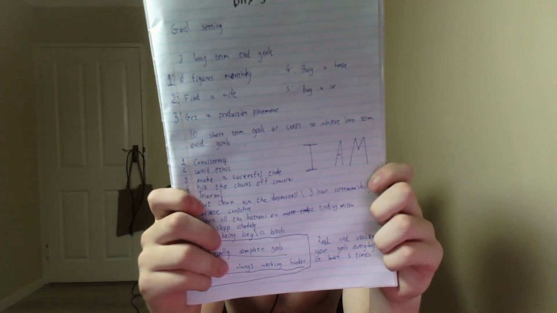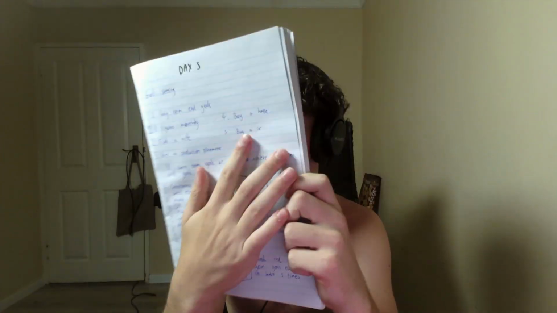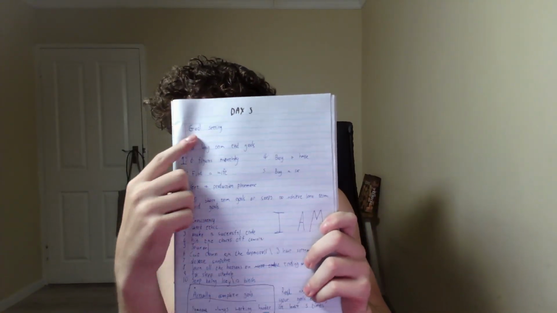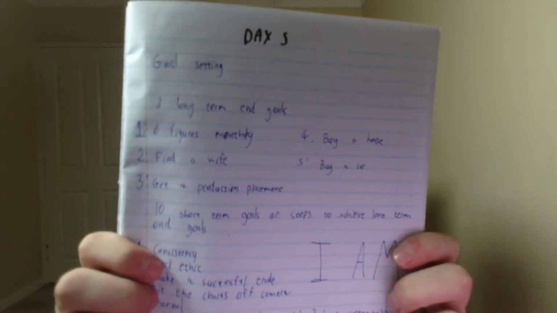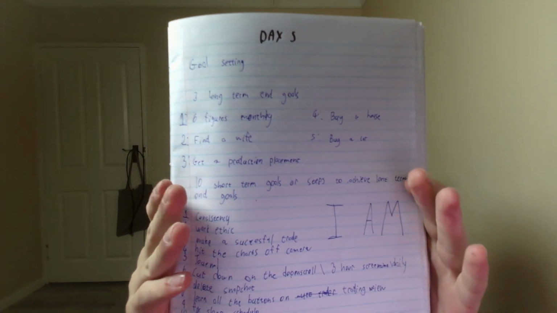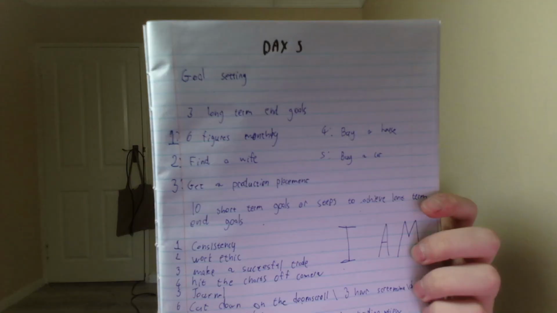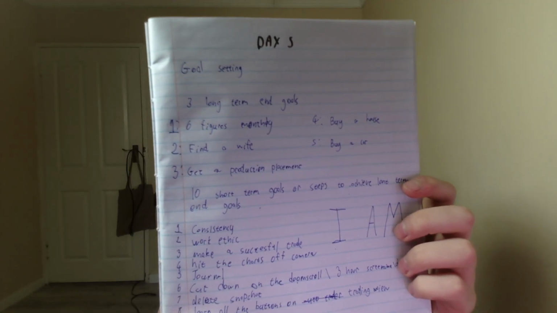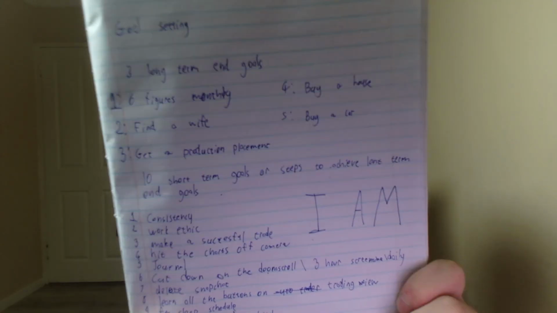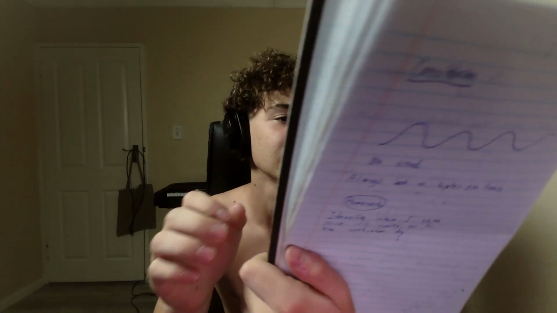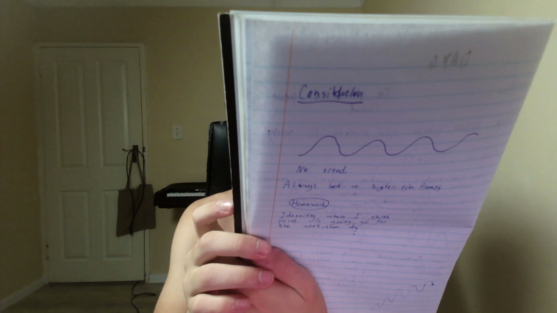I didn't know that was going to be the homework, so I already did it. But here's the page of the day. Goal setting. Okay, it's kind of blurry, but you can see goal setting. 3 long-term end goals: 6 figures monthly, find the wife, get a production placement, buy a house, buy a car. 10 short-term goals, or steps to achieve long-term end goals.